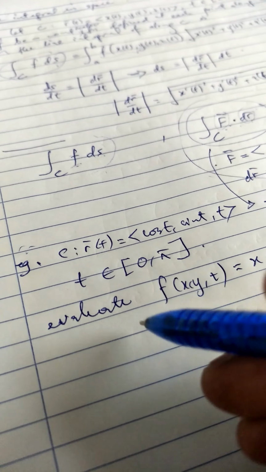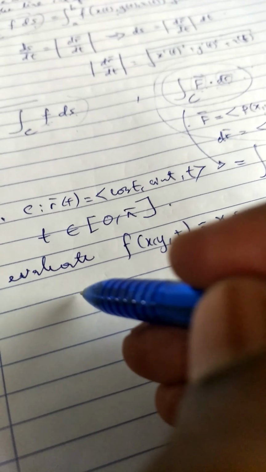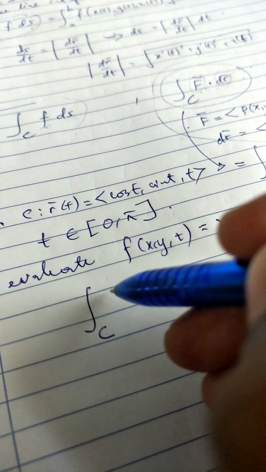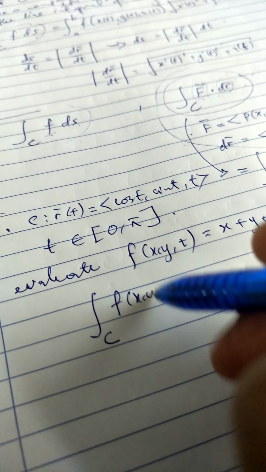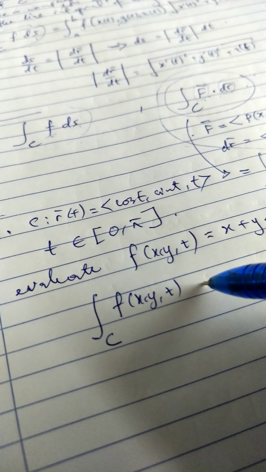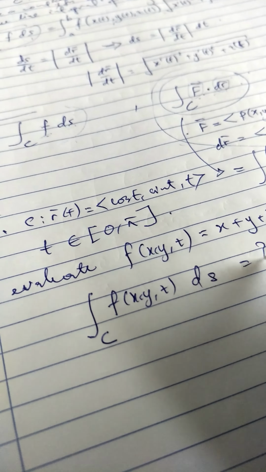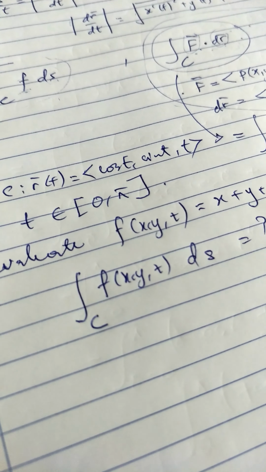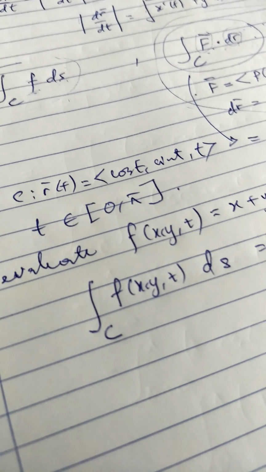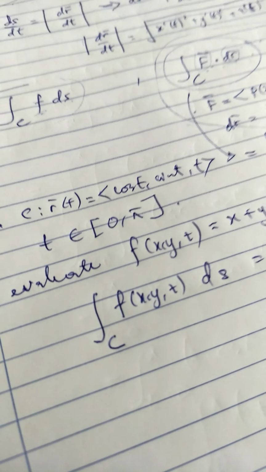Basically what we want to do is evaluate f along C. What is this? Okay, so how do we do this?